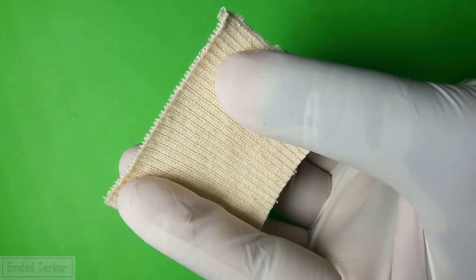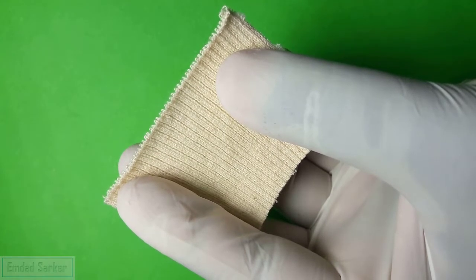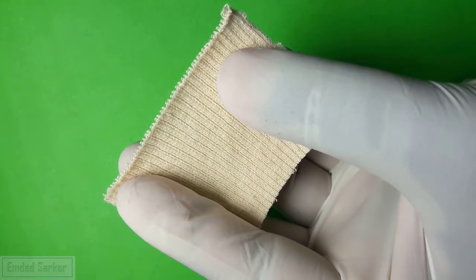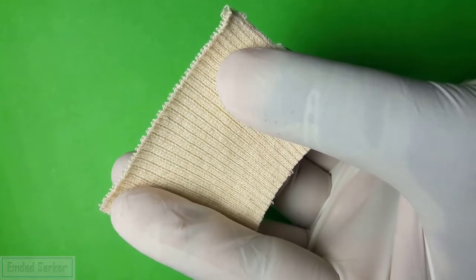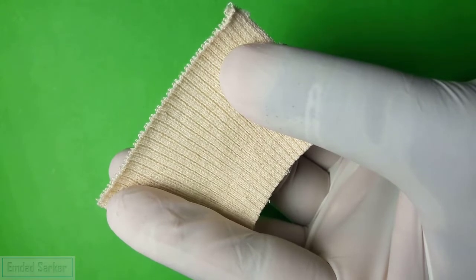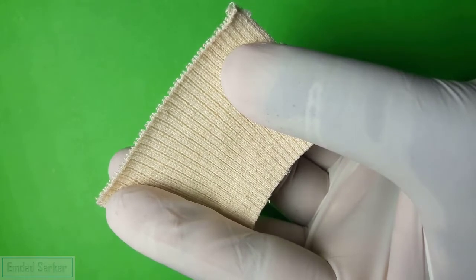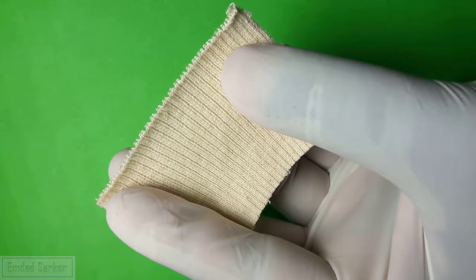This is a rib derivative, 2x2 lycra fabric. It is the most commonly used derivative of rib structure in knit garments. First of all, I will show you the process of identification of this fabric.